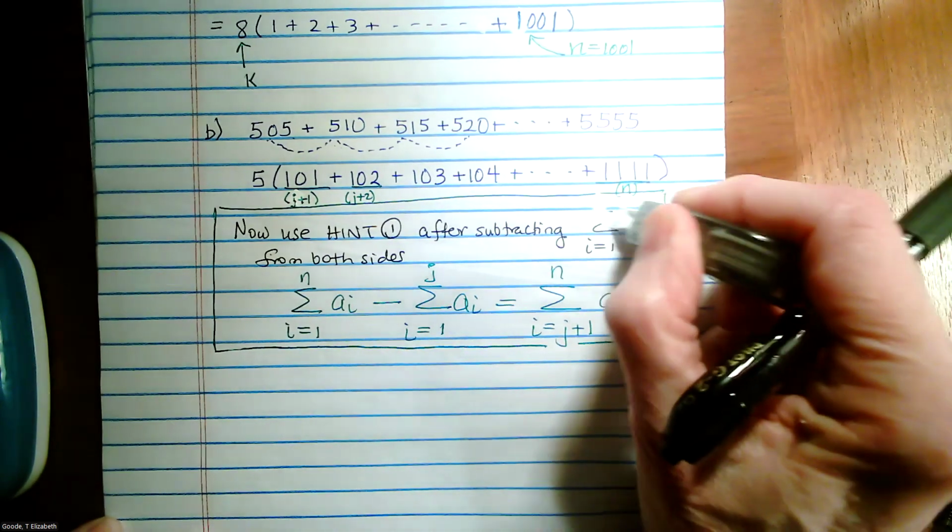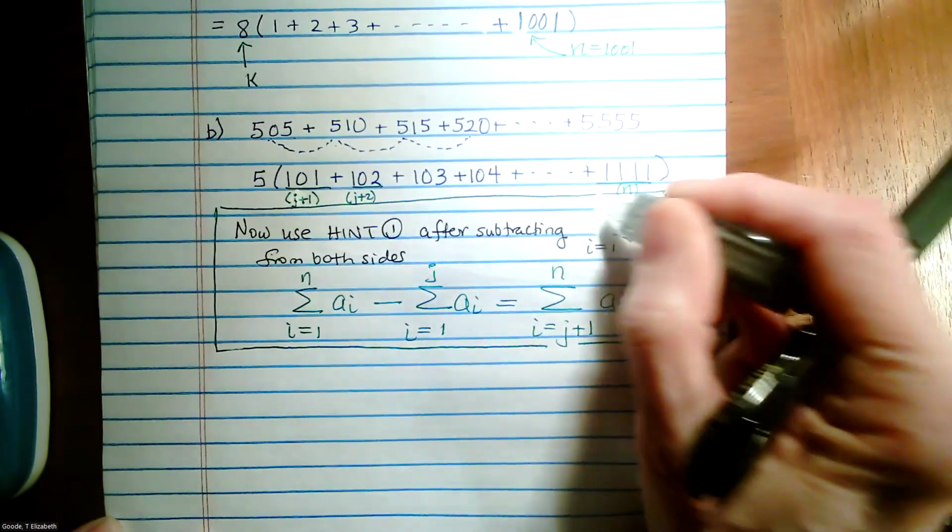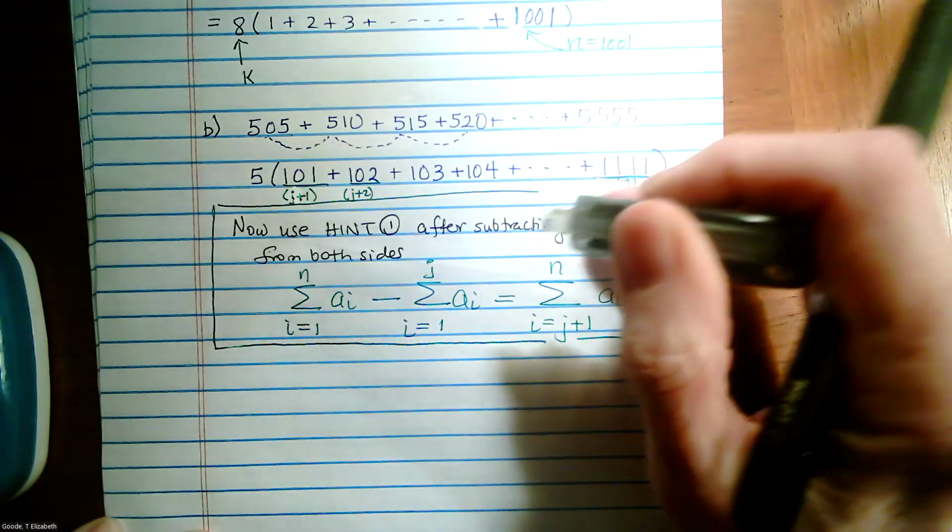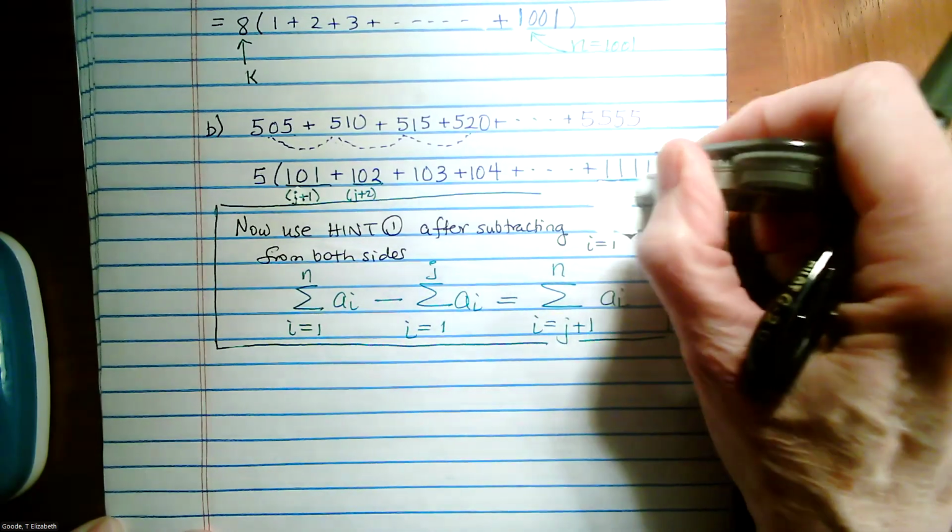But the point is we've got a formula that we can apply. This is too close. I don't like it so close. I want to give myself some more room here so you can see the n.